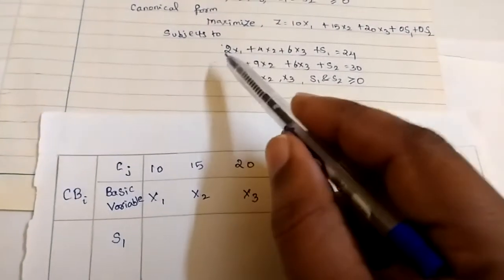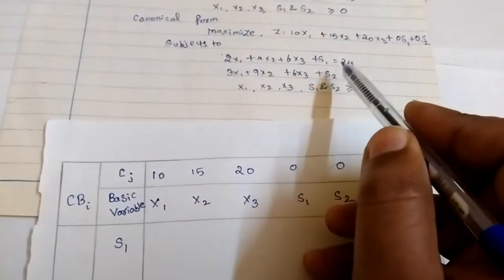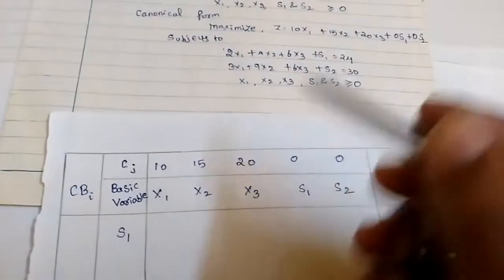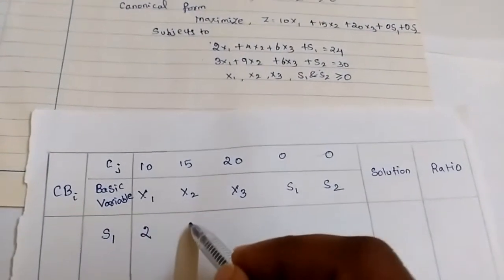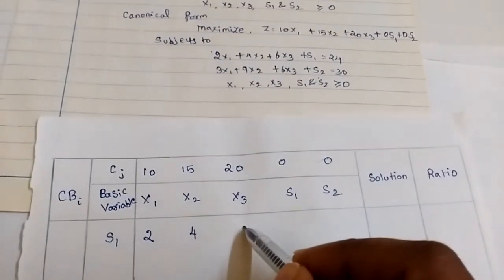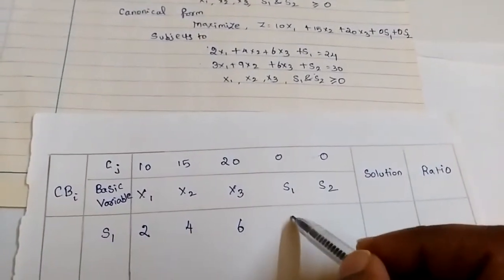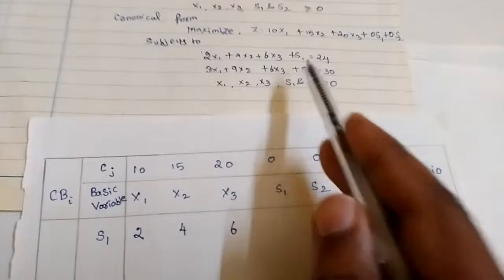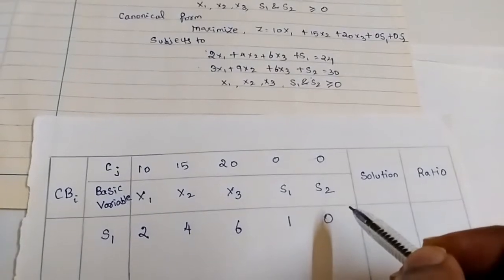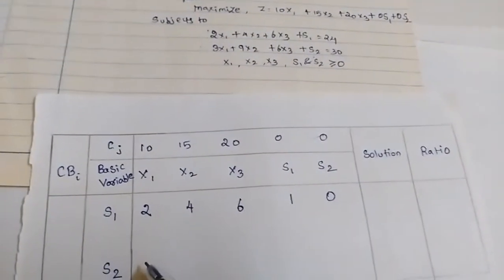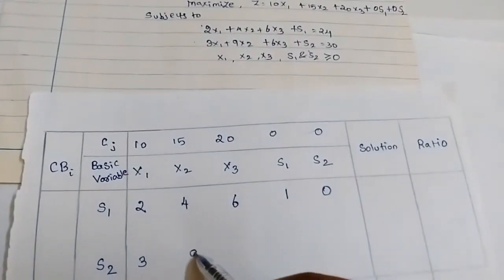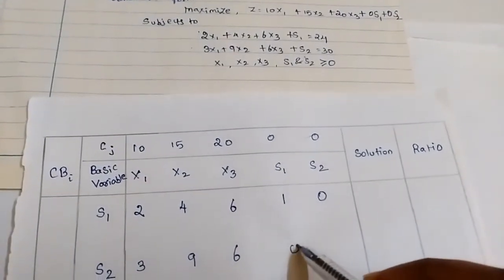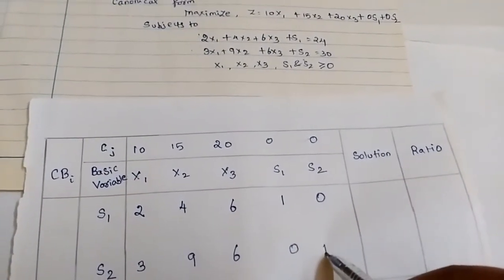For these 2 rows, instead of basic variables initially put the slack variables s1, s2. Now this value 2, 4, 6, then s1, then 24. How to fill: 2x1, 4x2, 6x3. In this constraint you have s1, so put 1, but you don't have s2, so put 0 here. Similarly, in the second, s2: 3, 9, 6, no s1, so 0. When s2 is there, put 1.